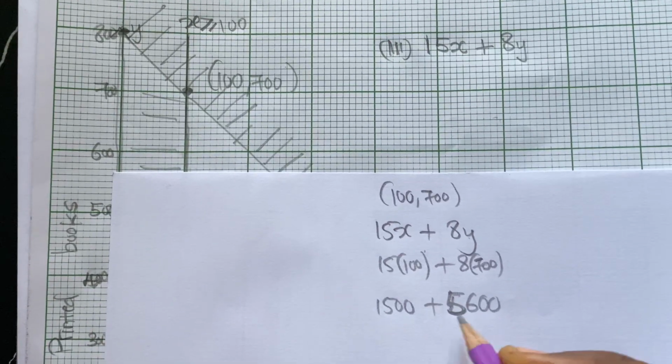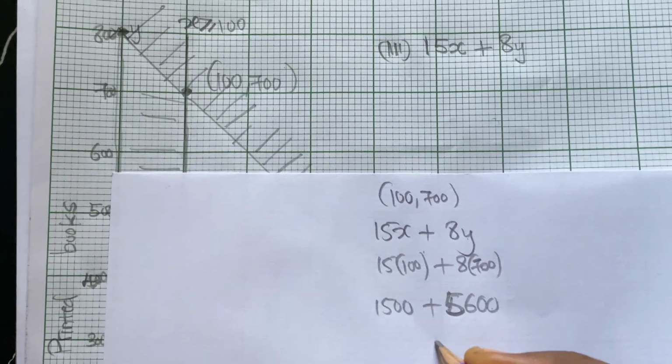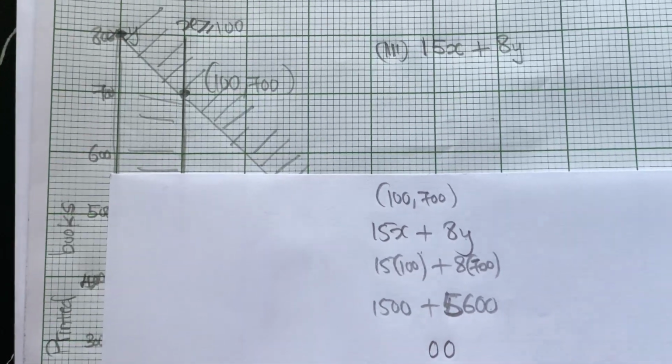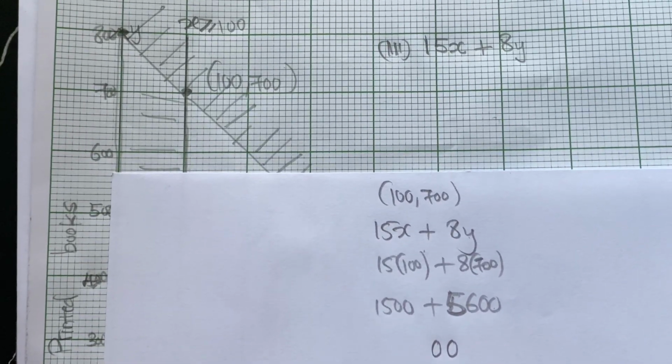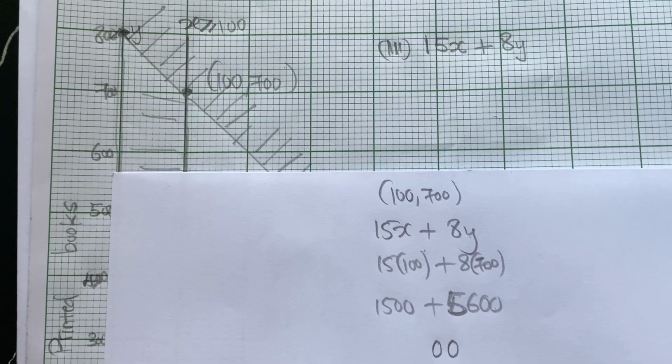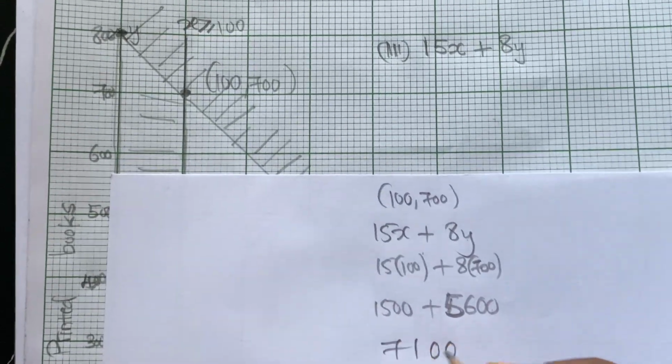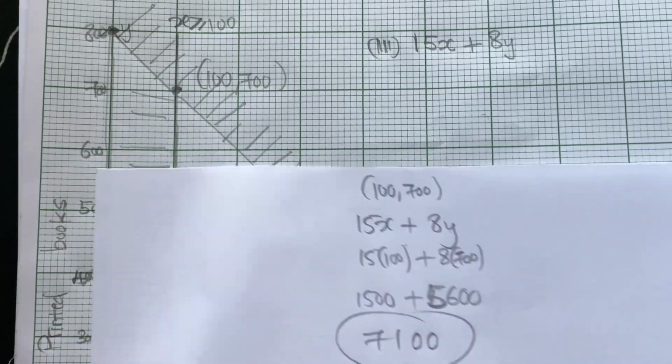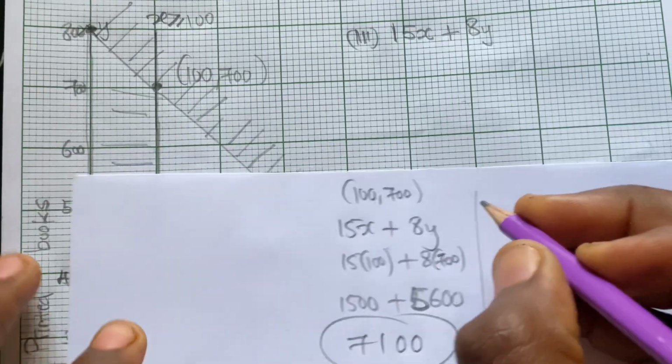So if we add this, we're going to say 0 and 0, 0. So we're going to say 15 plus 56. This is 1, 7. So this is going to give us 7,100. We keep it.